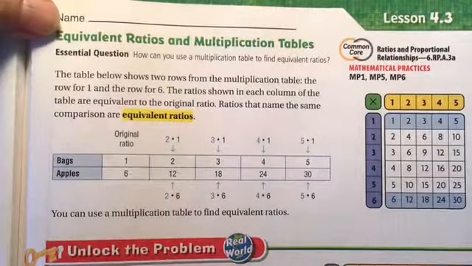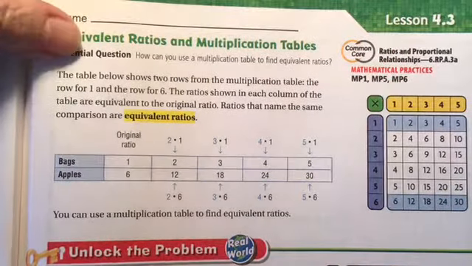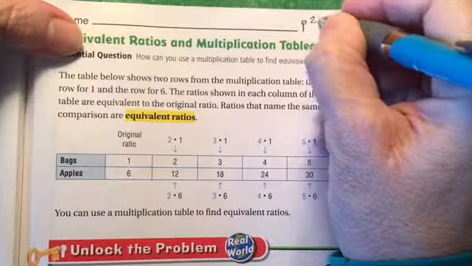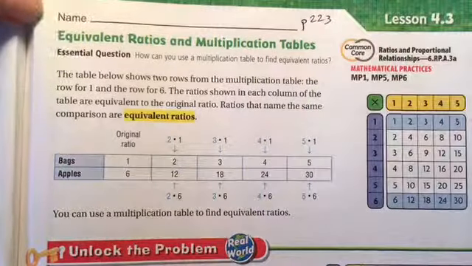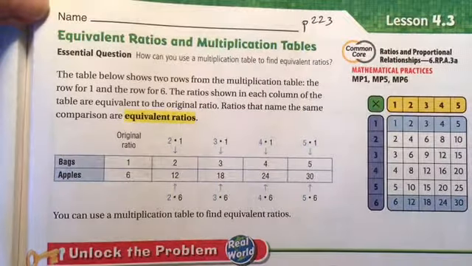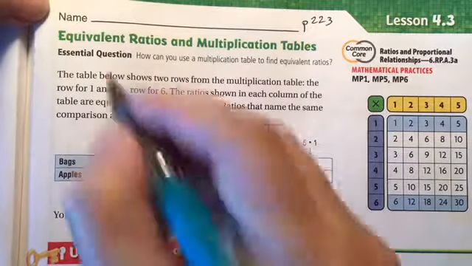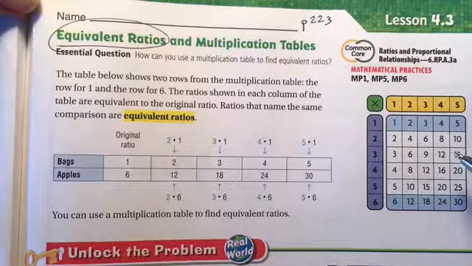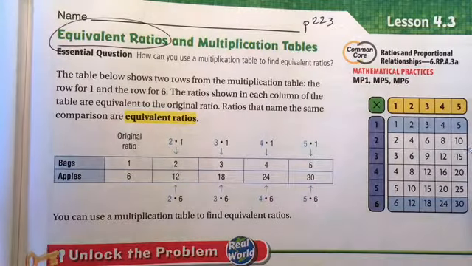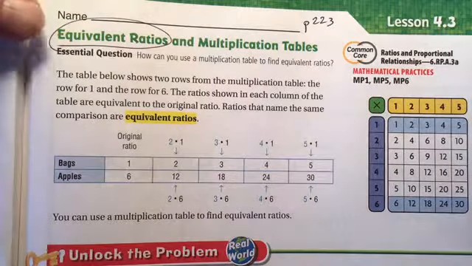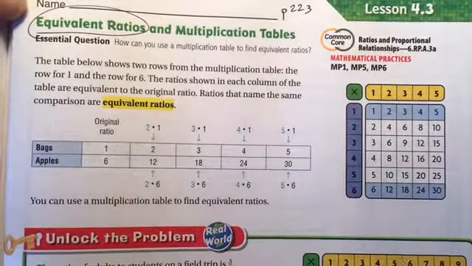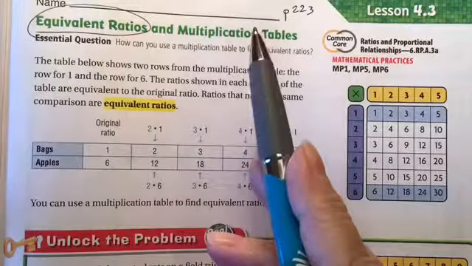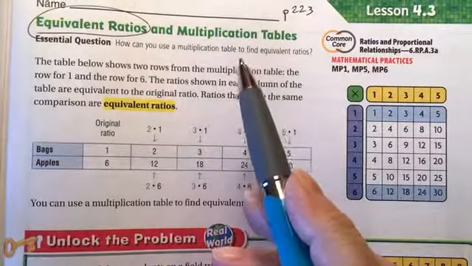All right, I'm on lesson 4.3. This is page 223. Now, we're talking about equivalent ratios and multiplication tables. I'm going to focus on equivalent ratios. Some of you that use multiplication tables, if you would still like to use a multiplication table to help you with this, that's fine. But I really think we'll move past that pretty quickly.